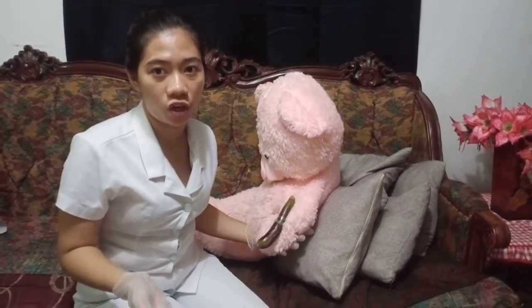Then, transfer and hold the swab between the third and fourth fingers of the non-dominant hand, in readiness for the needle withdrawal. Then prepare the syringe for the injection.